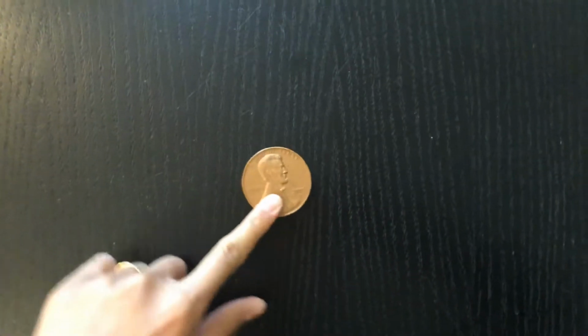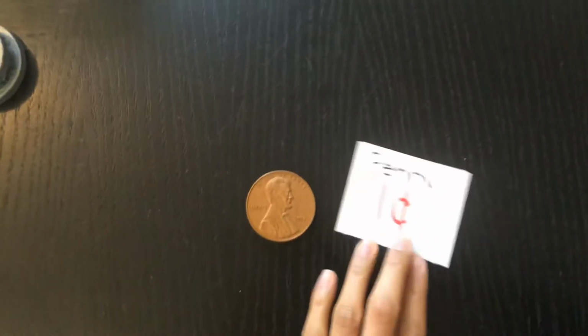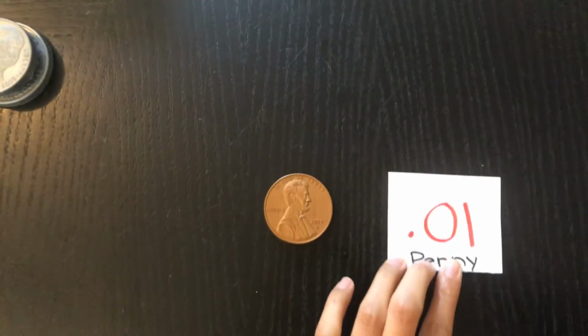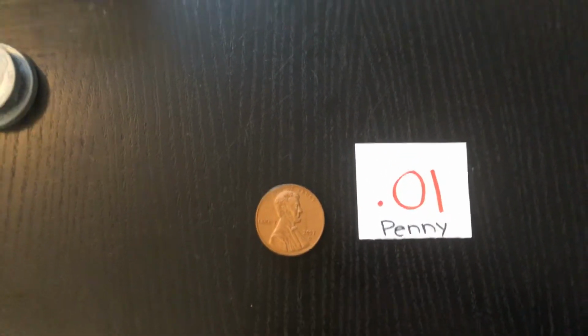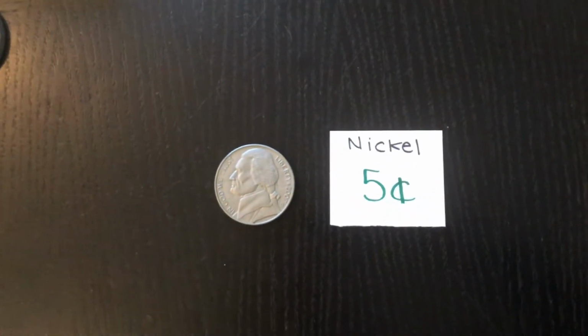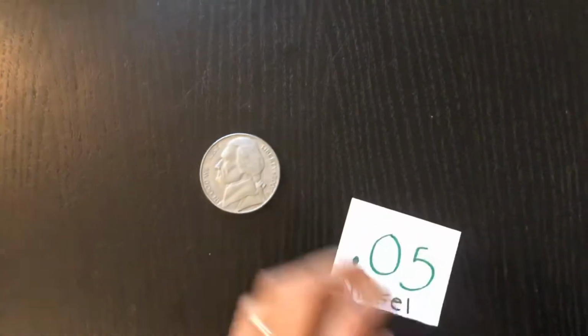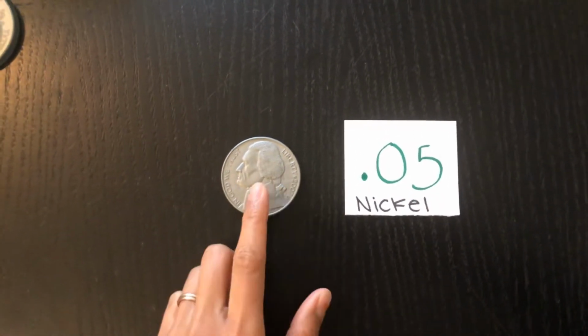So when we're looking at coins, remember that this is a penny and a penny is worth 1 cent. But when we write it in dollar form, it looks like this, decimal 01. Next we have our nickel, and a nickel is worth 5 cents. When we write it in dollar form, it is decimal 05, our nickel.